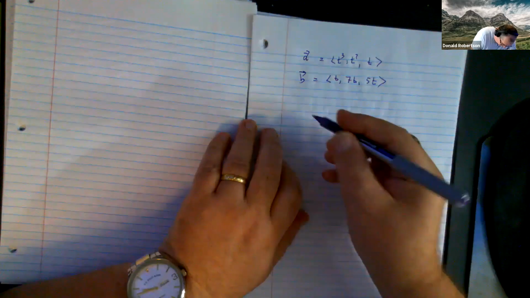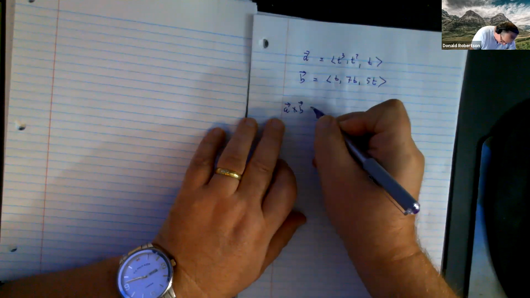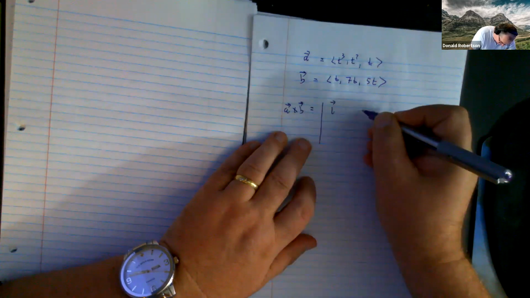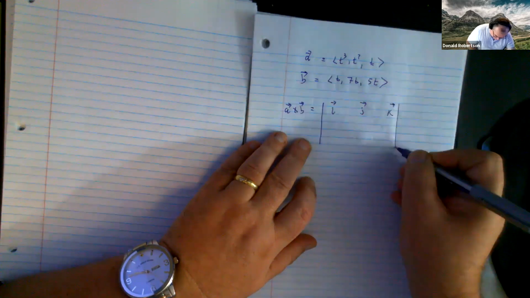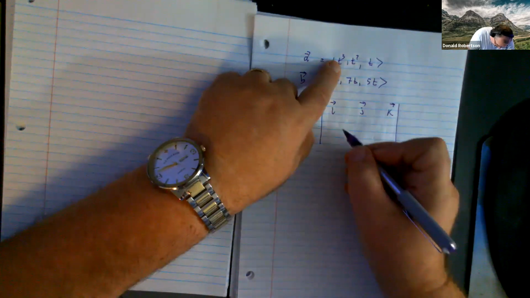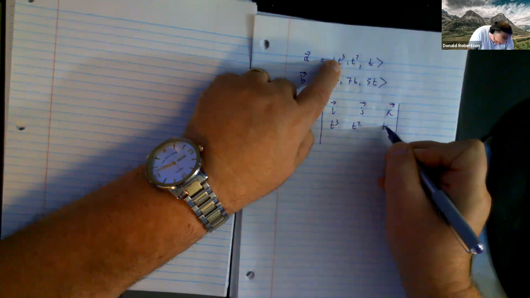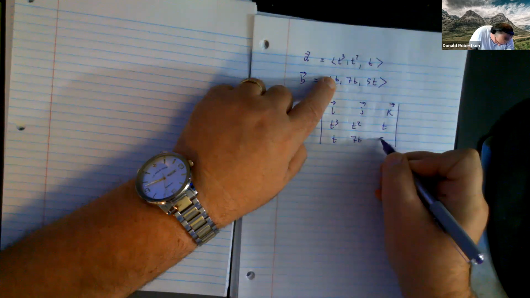Well, if you want to do the cross product of A cross B, you have I, you have J, you have K. You must have those. t cubed, t squared, t, t, 7t, 5t. Are you all comfortable with that?